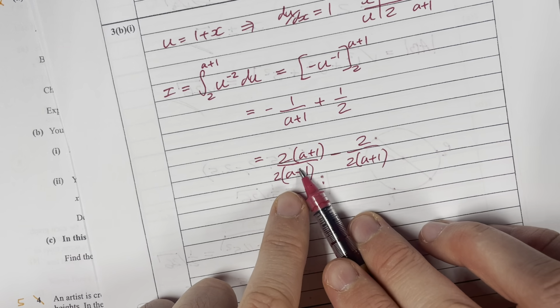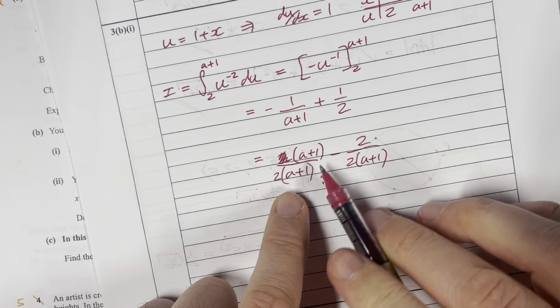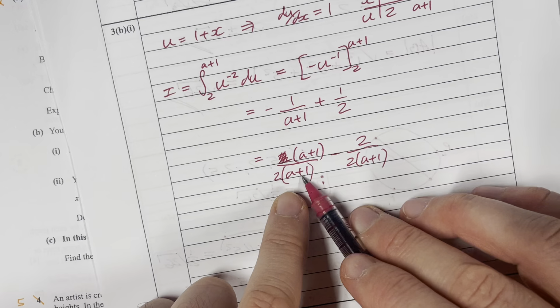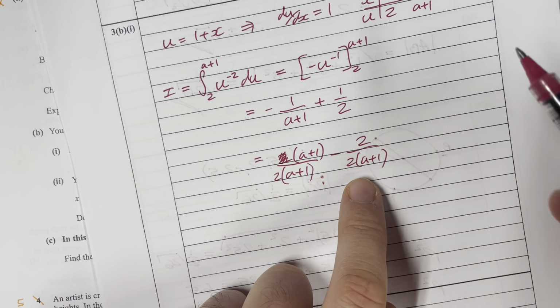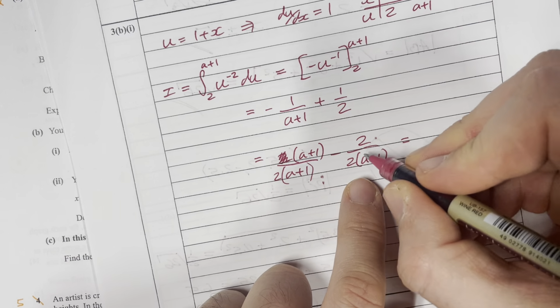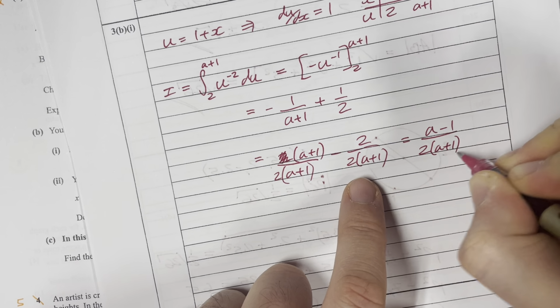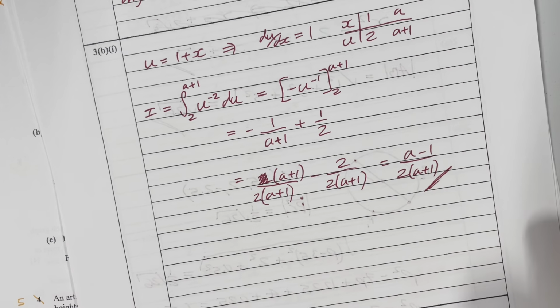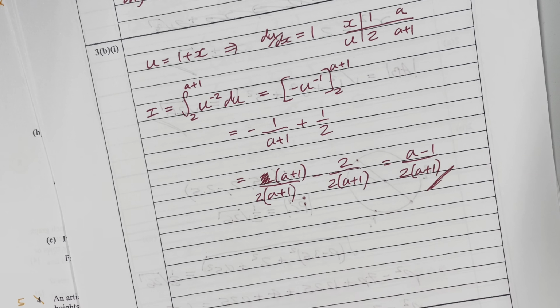So I've timesed this one top and bottom by a plus 1, and then I've timesed this one top and bottom by 2. Now the two denominators are the same. I'll end up with a plus 1 minus 2, which is a minus 1, divided by 2 into a plus 1. And a is bigger than 1, so that will be positive, and I don't have to worry about the bottom being 0. So, brilliant. That satisfies that.